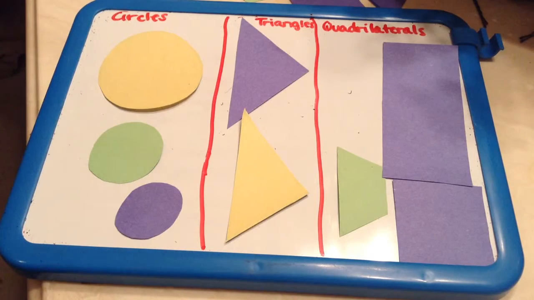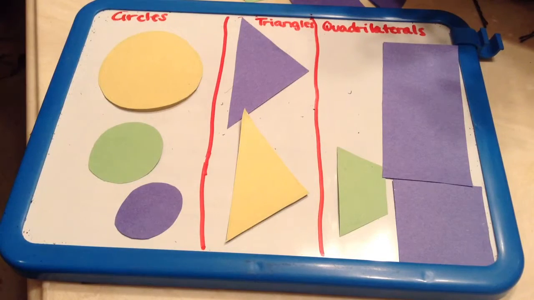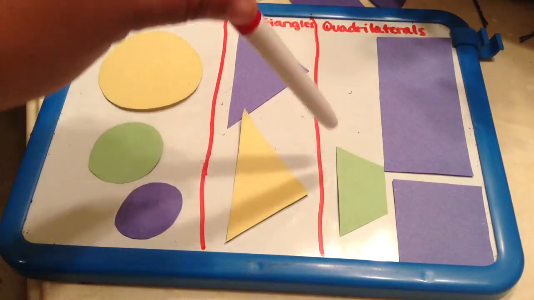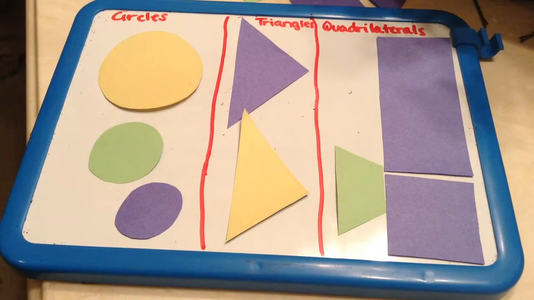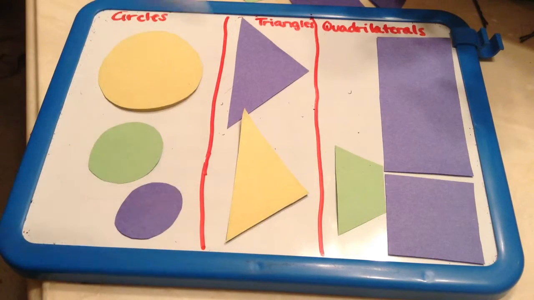This group is full of circles. This group has triangles. And this group has quadrilaterals. This group has quadrilaterals because they all have 4 sides. Quadrilaterals have 4 sides. These are triangles, even though they're similar in size, but one is a little bit smaller. They both have 3 sides, and they are closed.